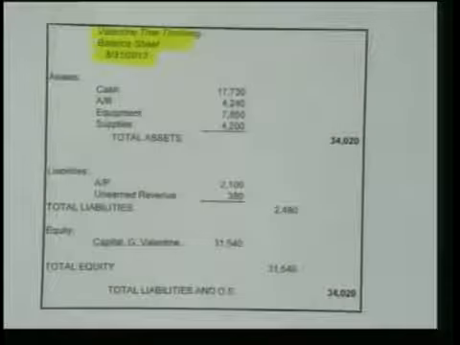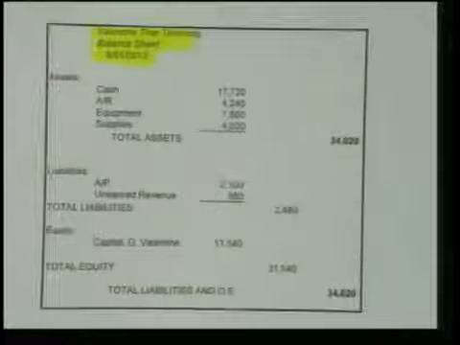Common mistake on the test is people put unearned revenue where? Where do they put it mistakenly? On the income statement, actually. They see revenue and they put it with the other revenues. Okay? So unearned revenue is not a revenue, it's a liability. Unearned revenue is a liability. All right? Cool? All right. That was a test question on past tests, so I guarantee you're going to have to do something like that.